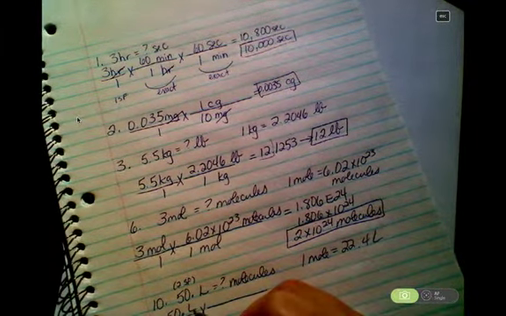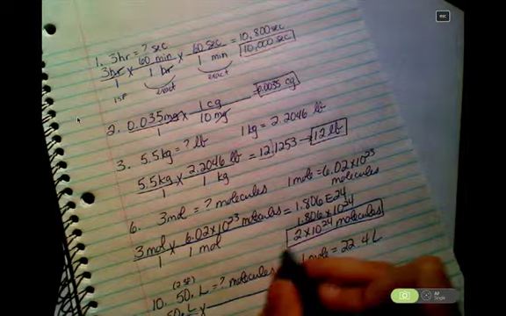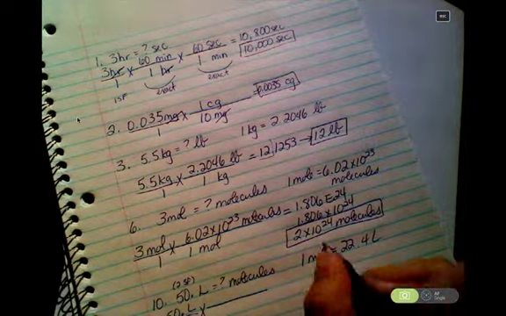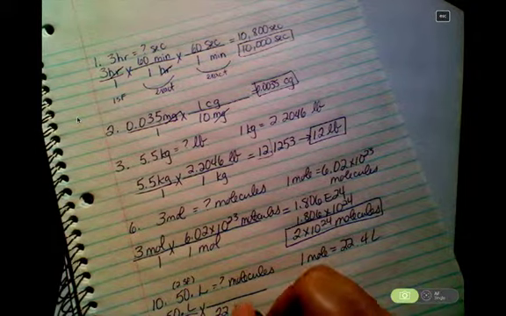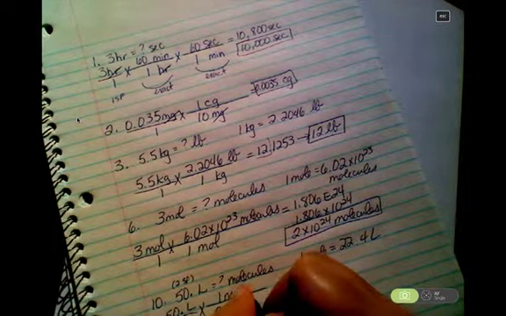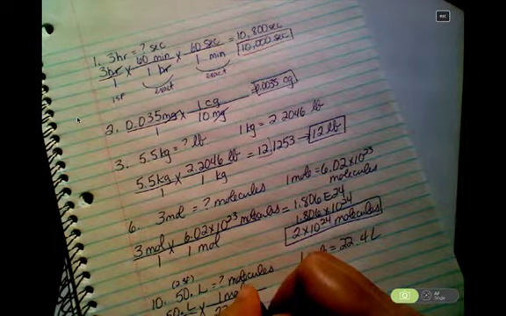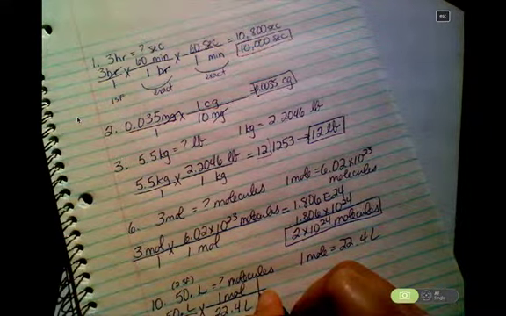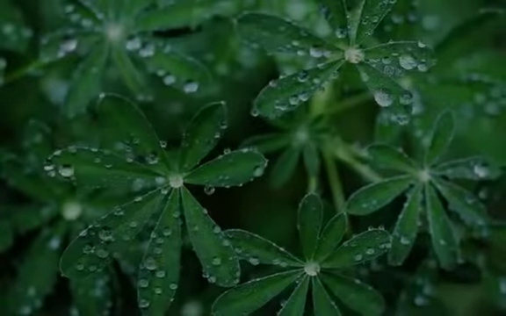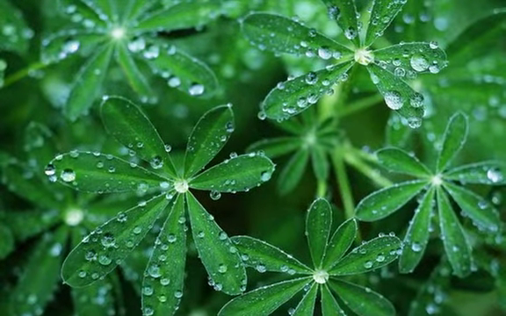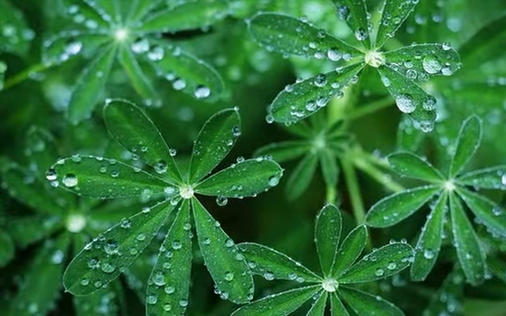I need liters to cancel out, so I'm going to put that on the bottom. I'm going to need to go to moles first because then I can go from moles to molecules. So 22.4 liters on the bottom to 1 mole on top. Now sometimes you'll see me make these in boxes instead of little times thing. We'll do it in a box and it means the same thing. And so now we need 1 mole on the bottom and 6.02 times 10 to the 23rd molecules on the top.